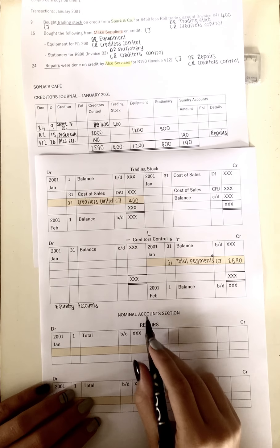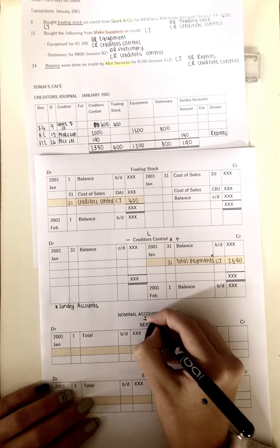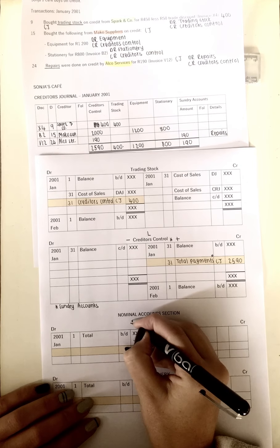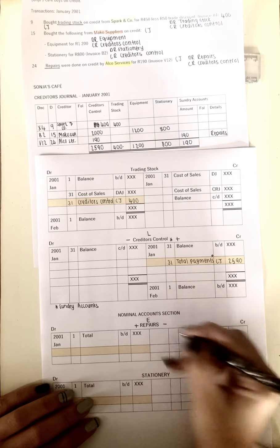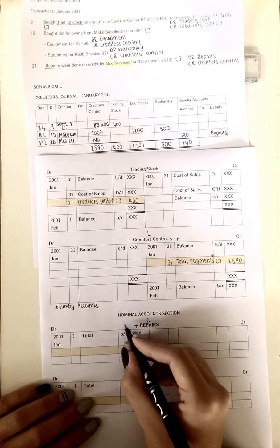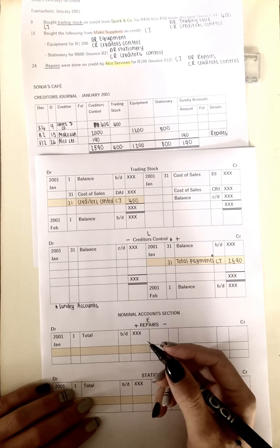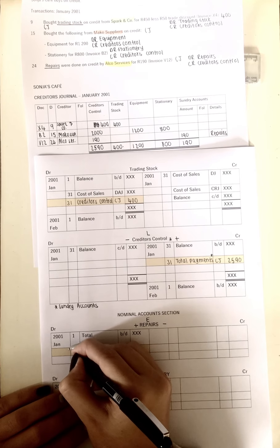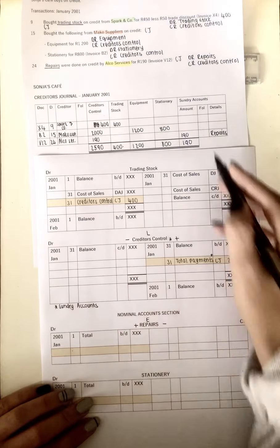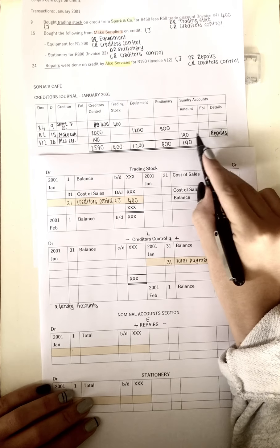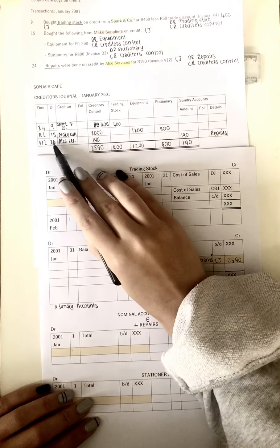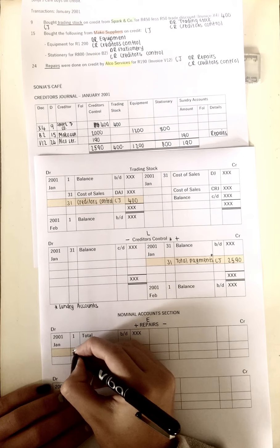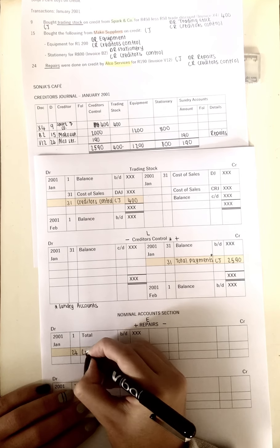Okay. Then repairs. Okay, this is now my nominal account section. So repairs is in my nominal account section because it's an expense. Okay, it increases on the debit, decreases on the credit. So on the debit side, because my expense is increasing, okay, because I owe more money to my expense, does it have its own column? No. Remember, we put it in sundry accounts. So what day was this? On the 24th. So 24th, creditors control.